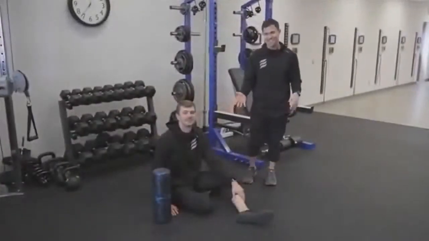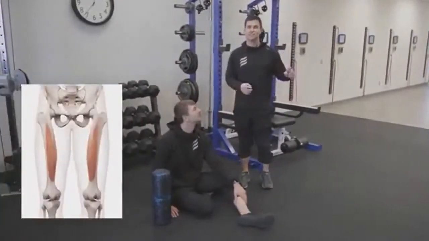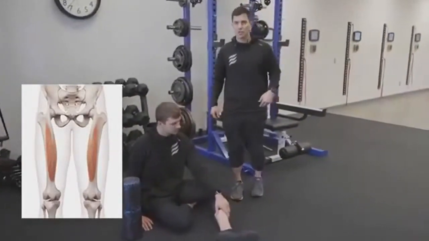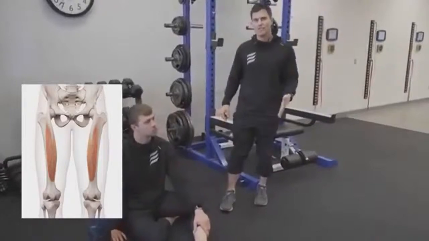So the first muscle group that we're going to target today is the rectus femoris. This muscle attaches from your pelvis down to your kneecap. It allows you to extend the knee and also lift the hip up. So it's a flexor of the leg.